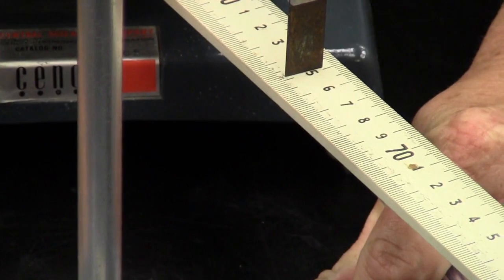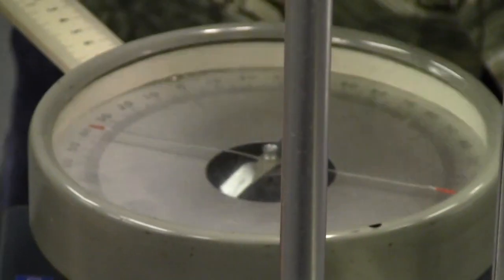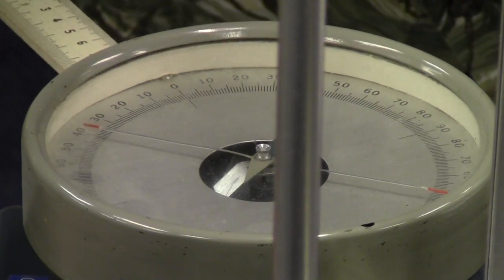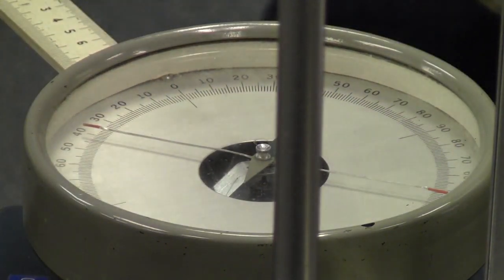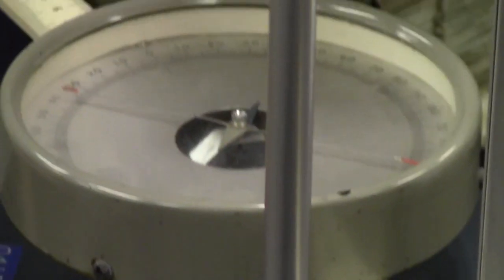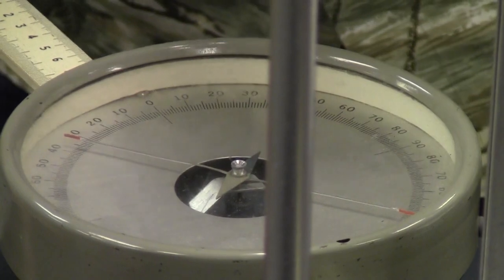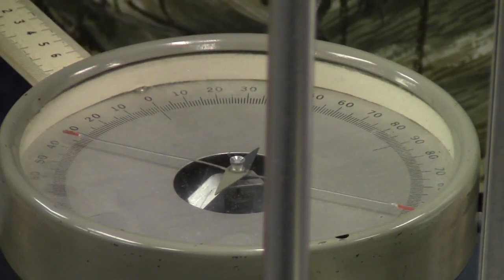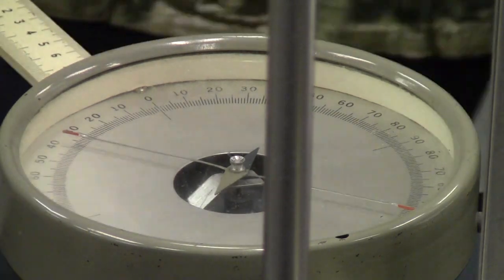Let me go to 15 here. So that looks like about a 41. Now let me go to 16. Okay. Let's call it 37.